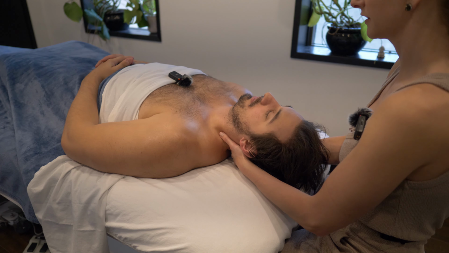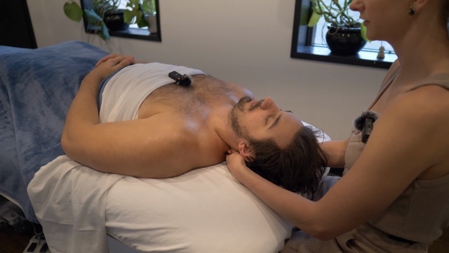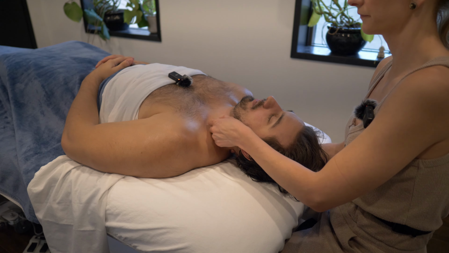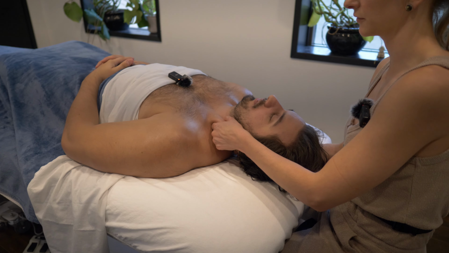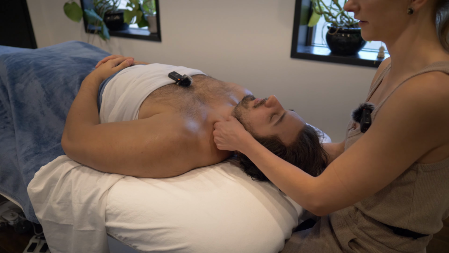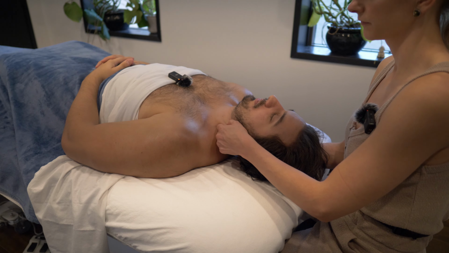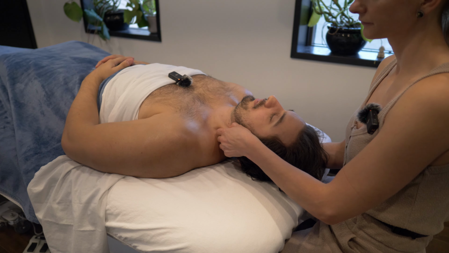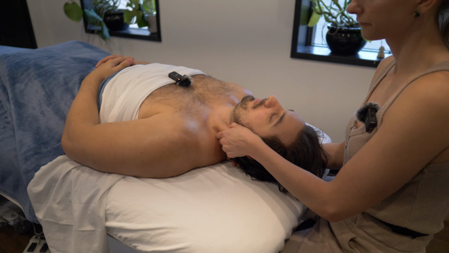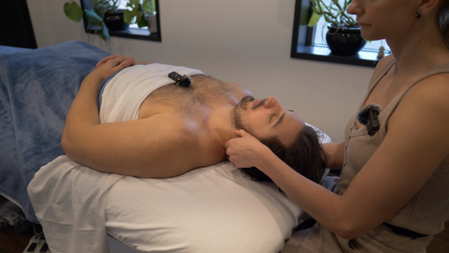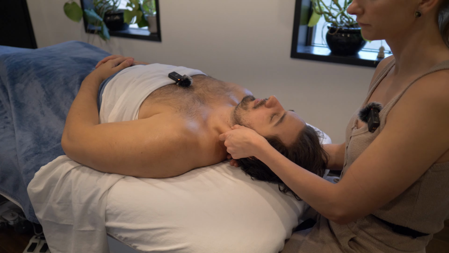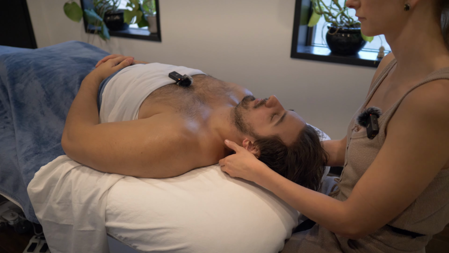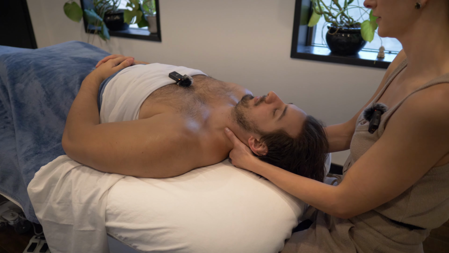So to work on the left side, tilt their head slightly to the left and just grasp the muscle and hold on to it just the same as you did with the upper traps. And repeat on the right.